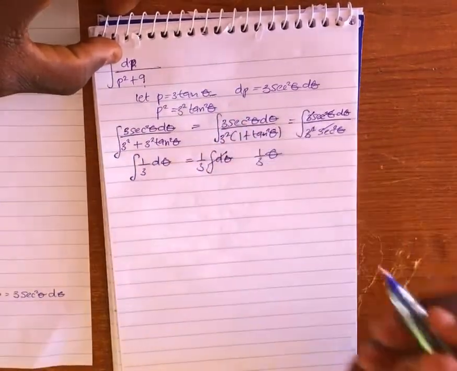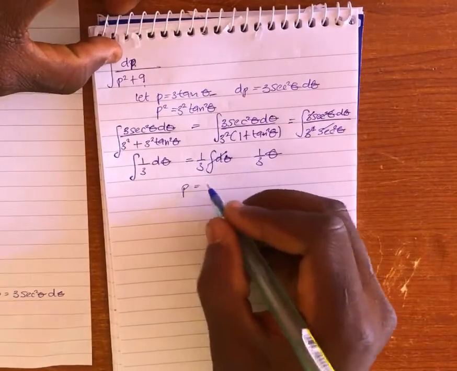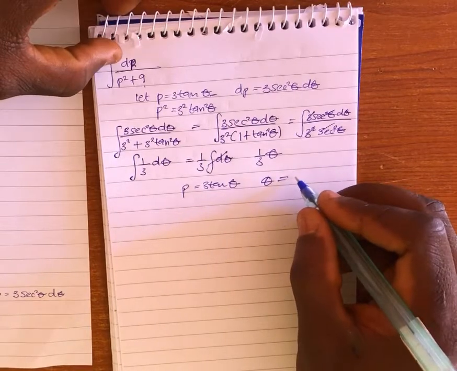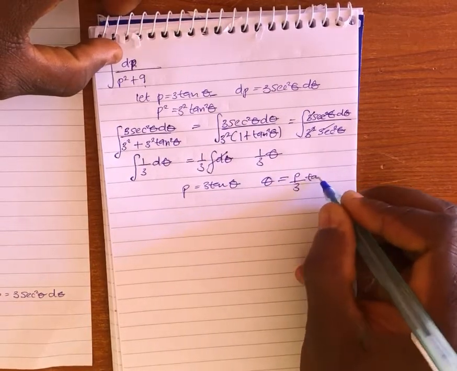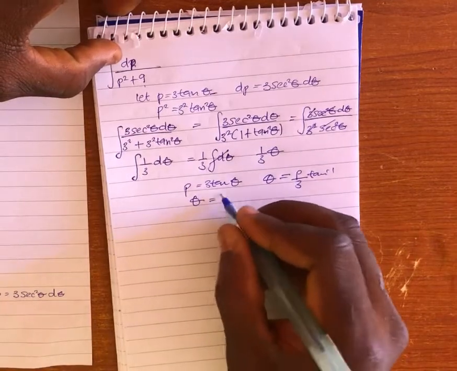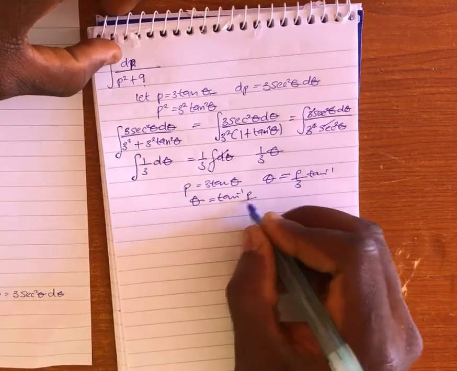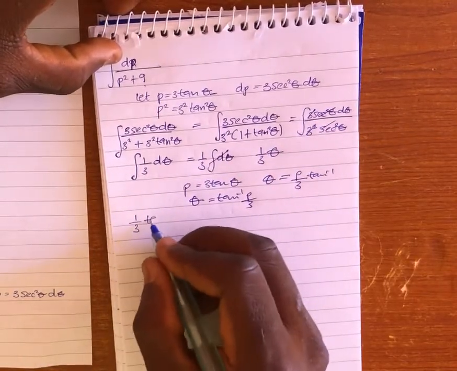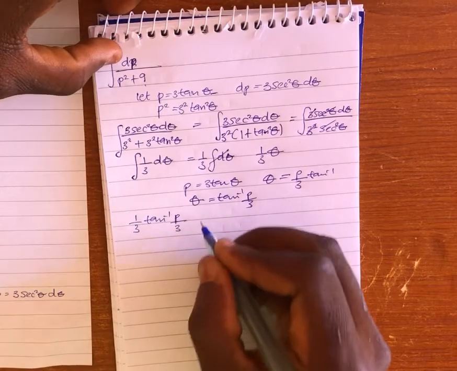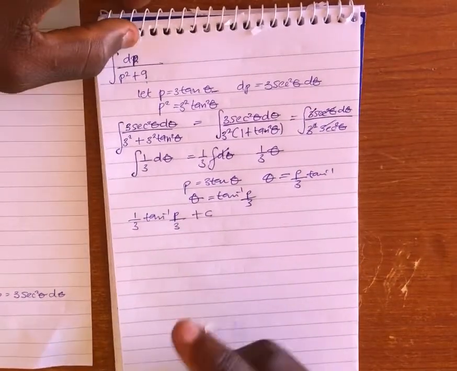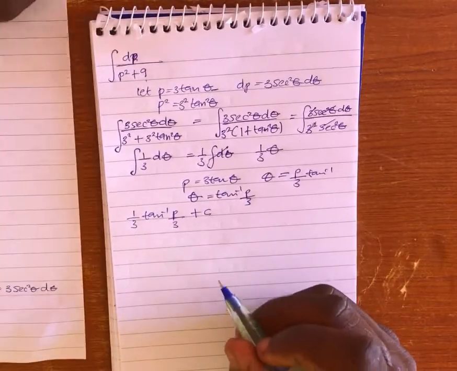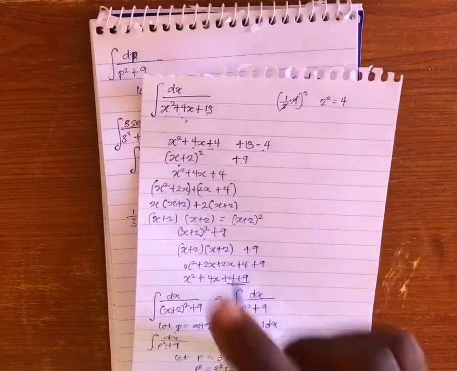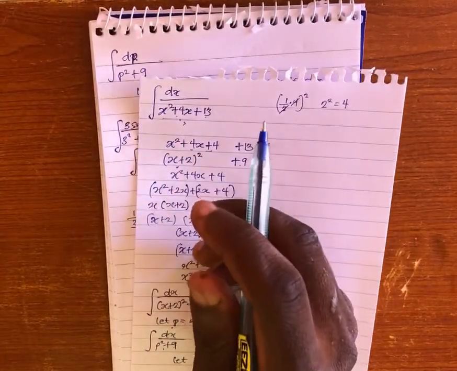Then from this, I can easily find the value for my theta. I'm having p equals to 3 tan theta, so my theta will be tan inverse of p over 3. Then let me put this back to the expression. I'm having 1 over 3 tan inverse of p over 3 plus c. Is that the final answer? No, because I must put everything back to x, because I'm having p here. But the question given to me was in the form of x. So I need to return everything back to x.